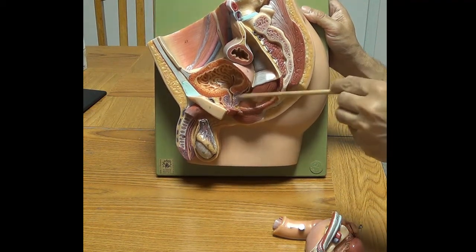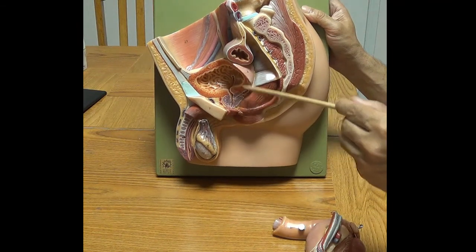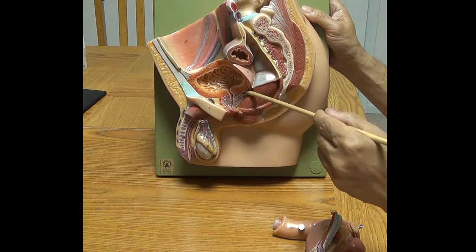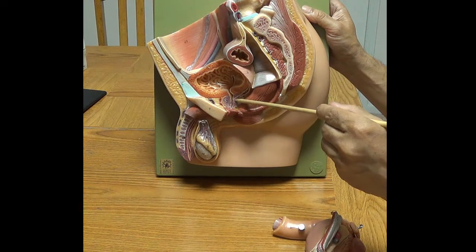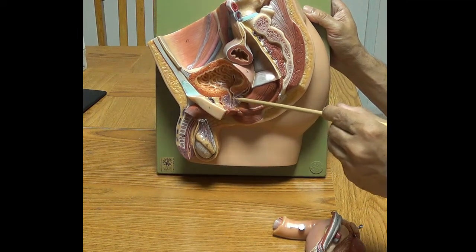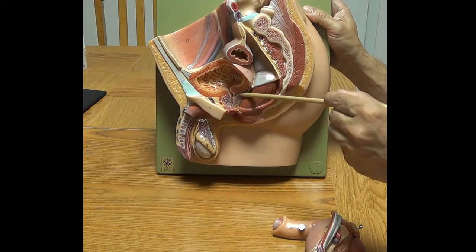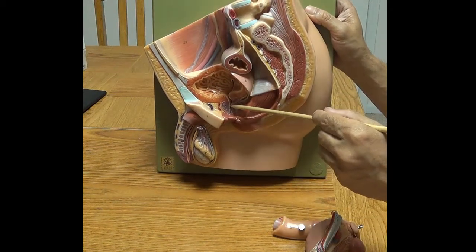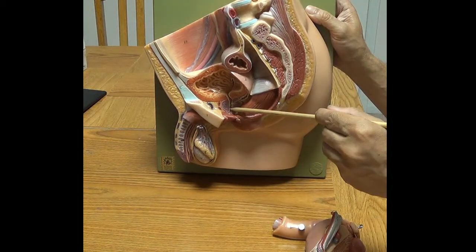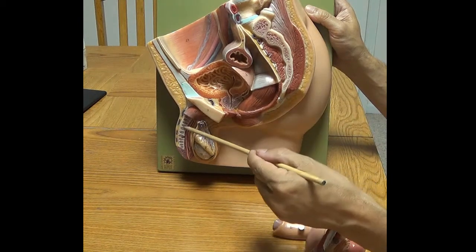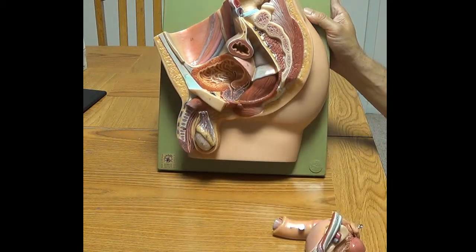This tube is called the ejaculatory duct. So from the ampulla of ductus deferens, the sperm and semen enter into the ejaculatory duct, and then into the prostatic urethra, then membranous urethra, then spongy urethra, then gets out from the body. Okay.